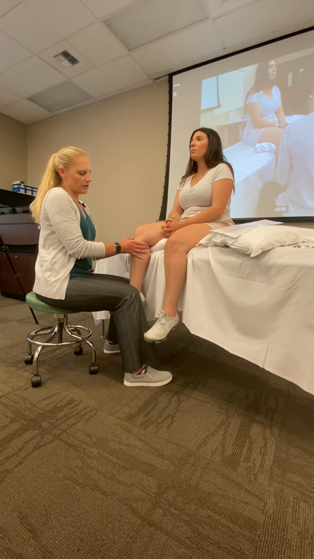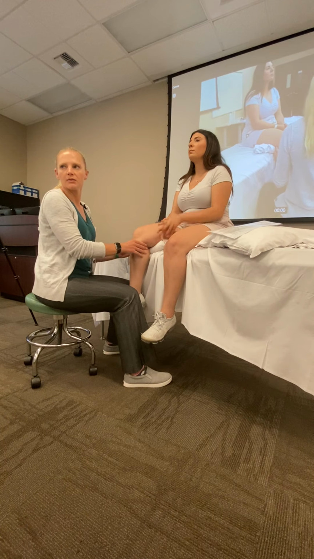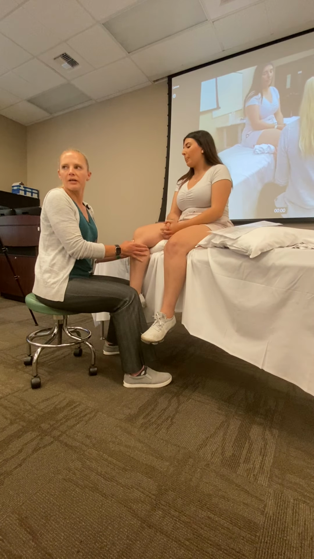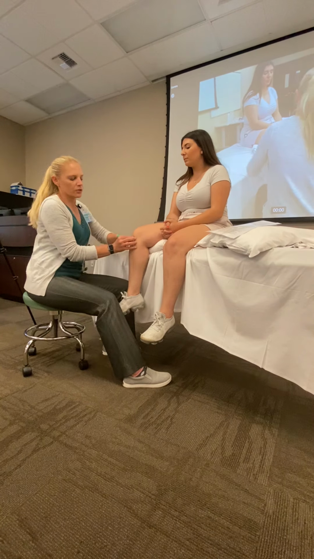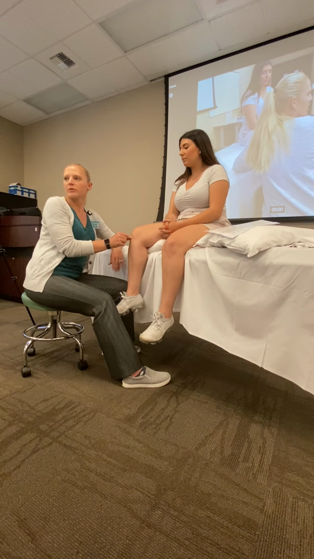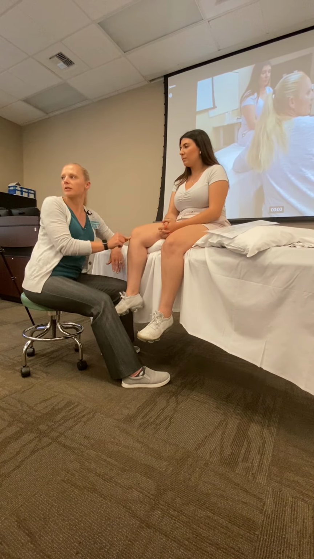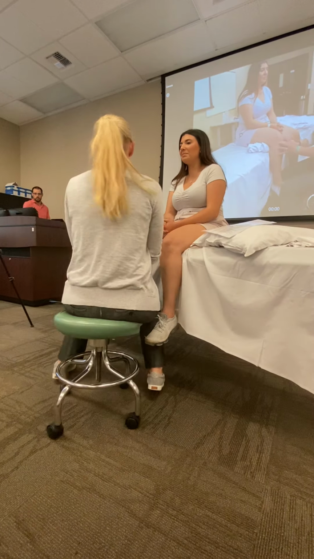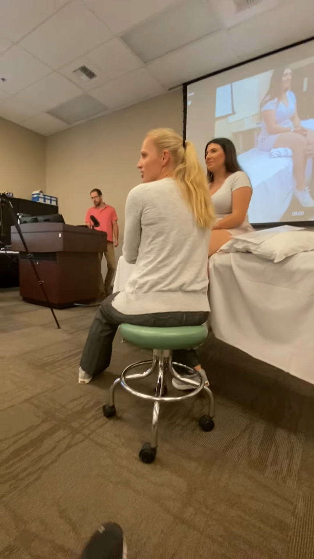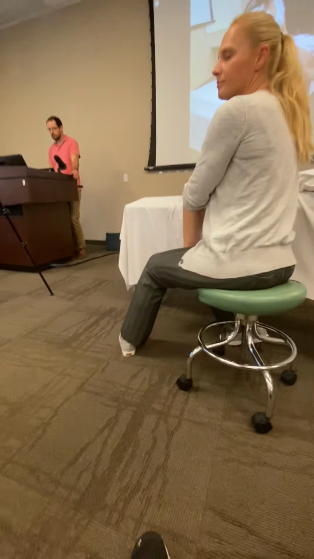And you want to make sure you find the most superior aspect, most inferior aspect, and medial and lateral edges of it, and you'll feel on the superior aspect that thick patellar tendon. And I'm talking to you, so sorry. That patellar tendon attaching to that tibial tuberosity.